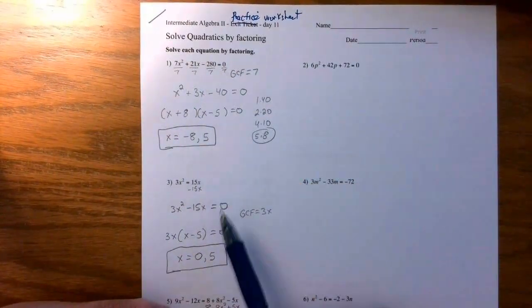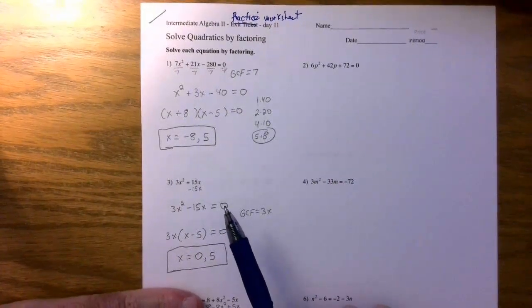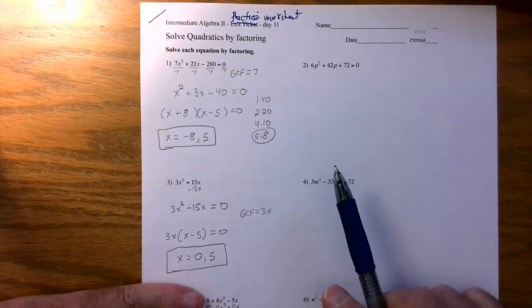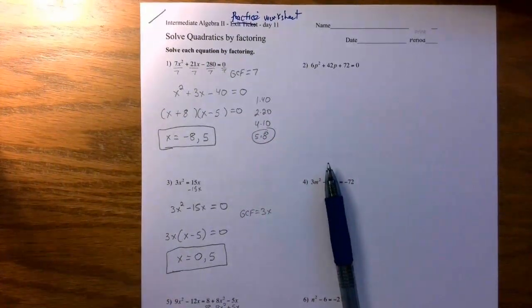Guys, I'm going to do the odd ones. I don't want to do them all for you. And frankly, I'm going to be honest, you can take all of these and put them in Desmos and see where they cross the x-axis. You can do that.